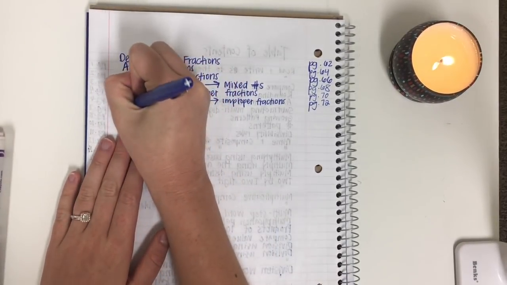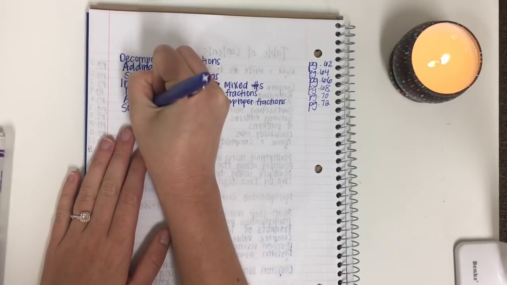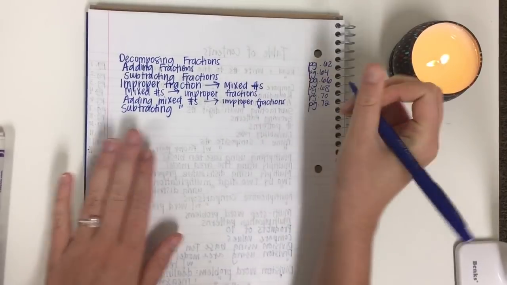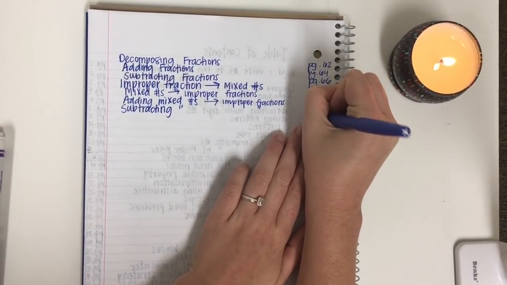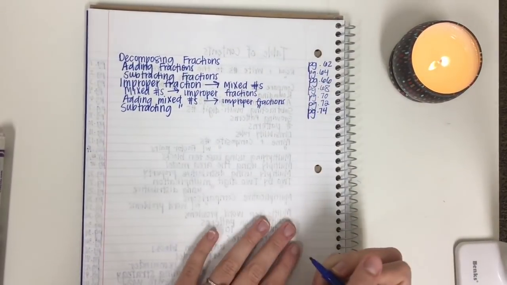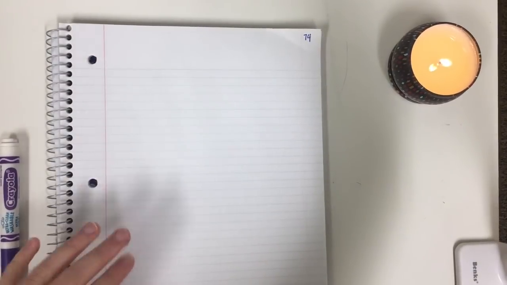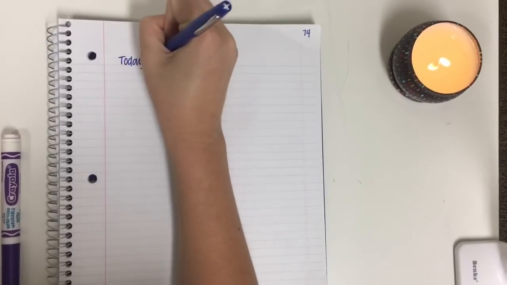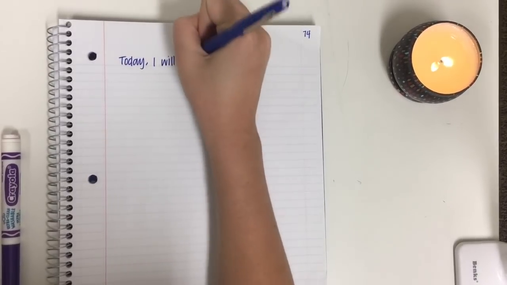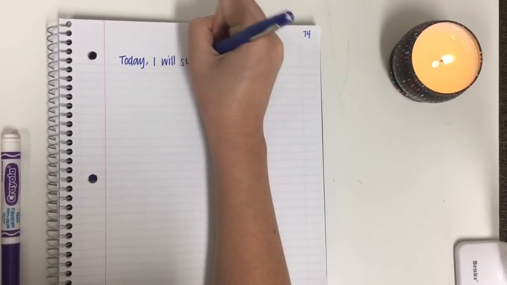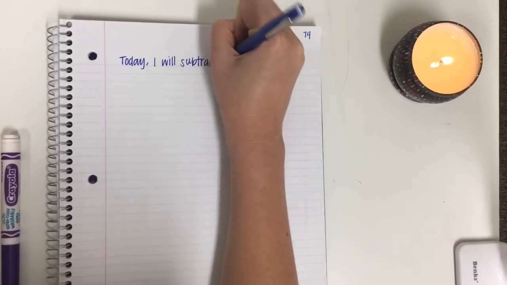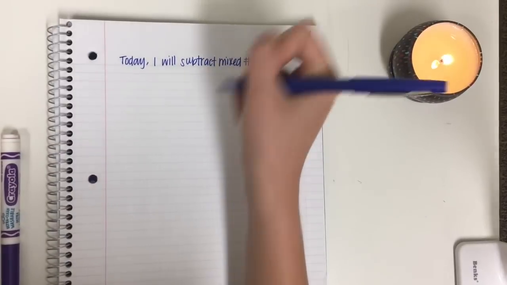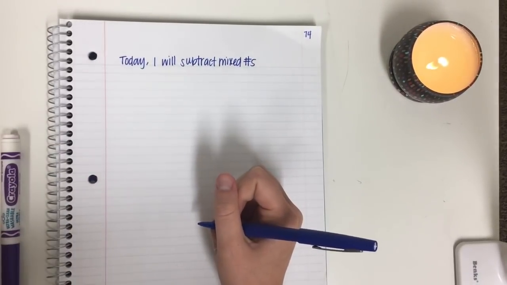So we're going to do subtracting, and then I'm just going to do my quotes because it's going to be the same thing, okay? Page 74. All right. Okay, let's write our objective. Today I will subtract mixed numbers, okay, using improper fractions.